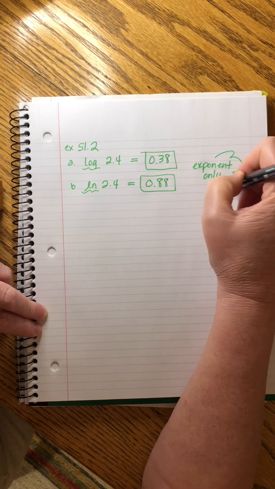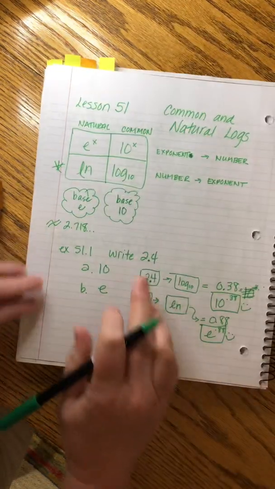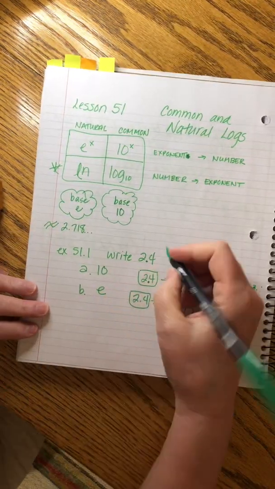Whereas here, we were asked to write 2.4 as a power.